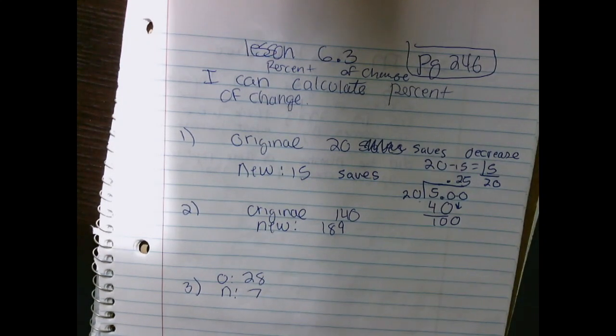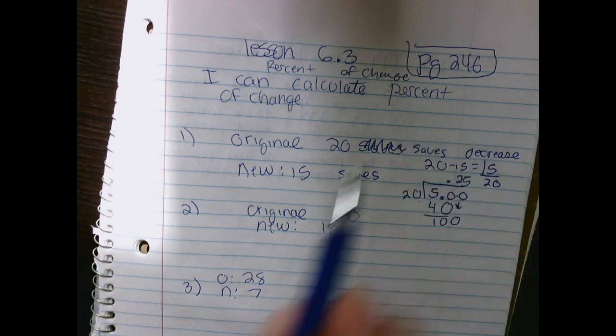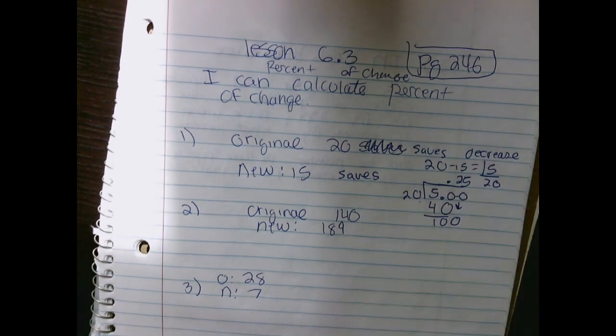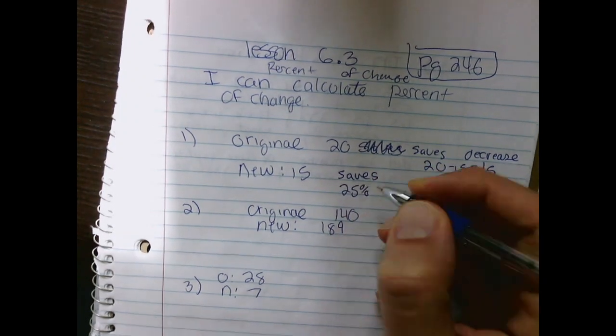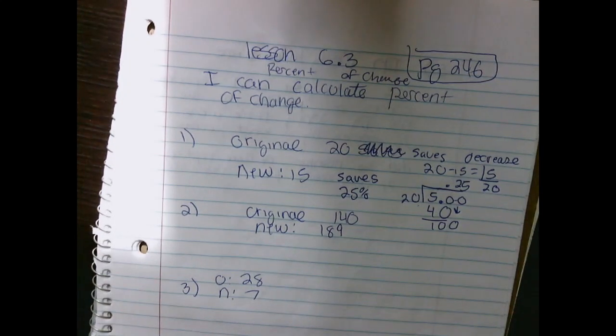Now I have to convert this into a percentage because our lesson is percent of change. To convert it into a percentage from a decimal, move it 2 places to the right. So the percentage of change was 25%.